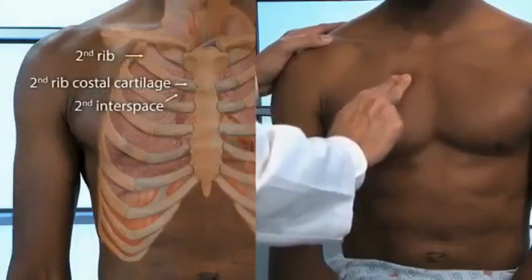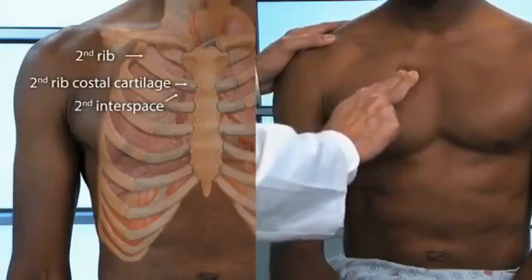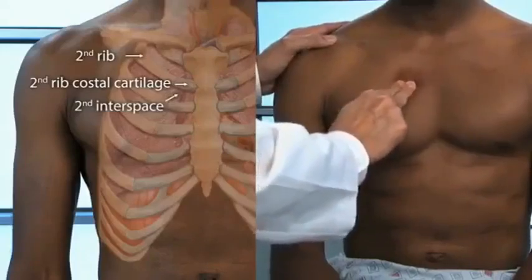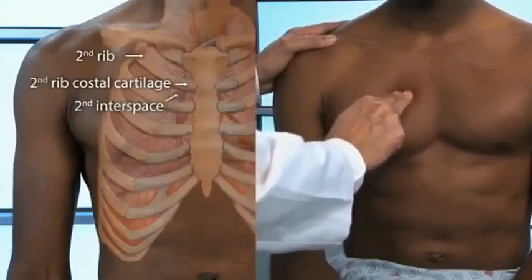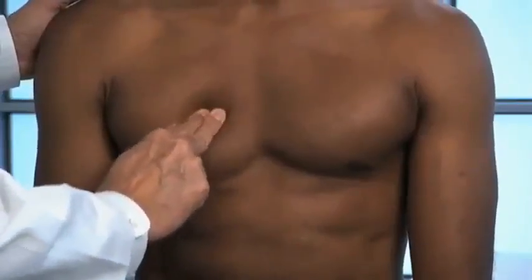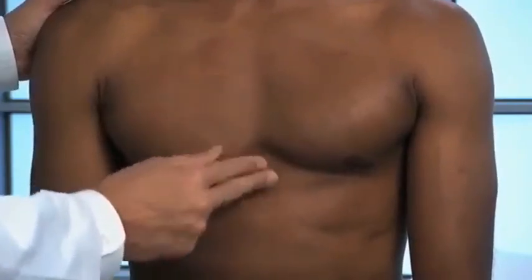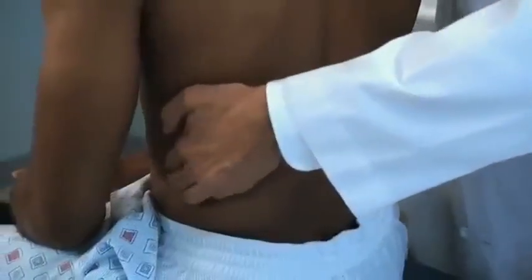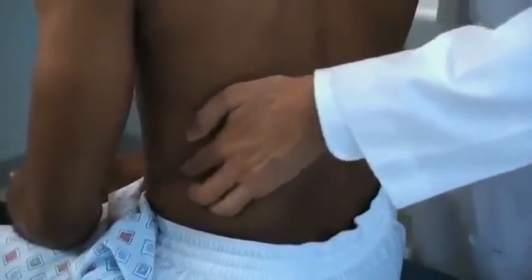Move your fingers laterally and find the adjacent second rib and costal cartilage. Using 2 fingers, walk down the interspaces, 1 space at a time, on an oblique line. Do not try to count interspaces along the lower edge of the sternum, as the ribs there are too close together. Posteriorly, the 12th rib is another starting point for counting ribs and interspaces. Find T12 and the adjacent 12th rib by pressing your fingers in and up from below the rib cage. Then walk up the interspaces above.